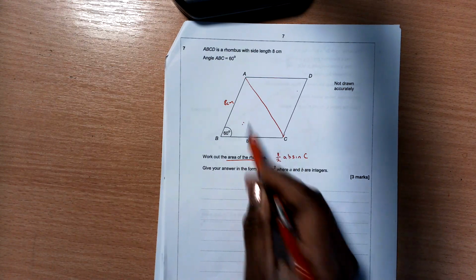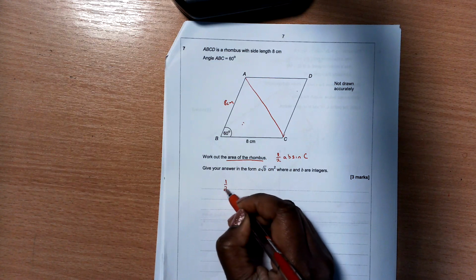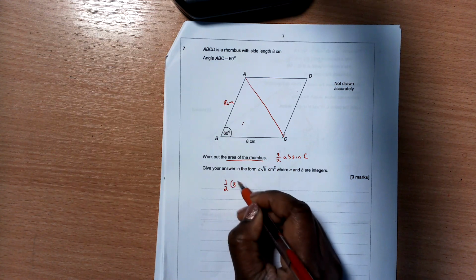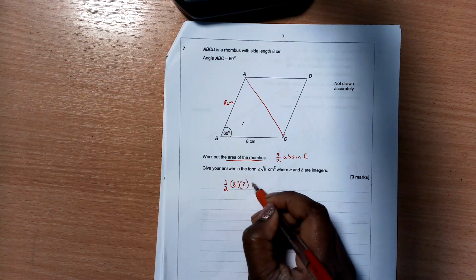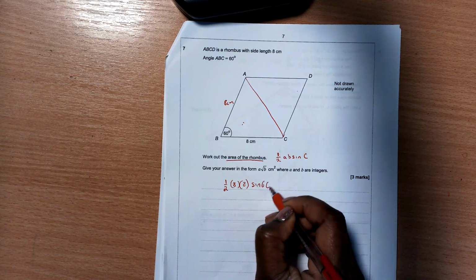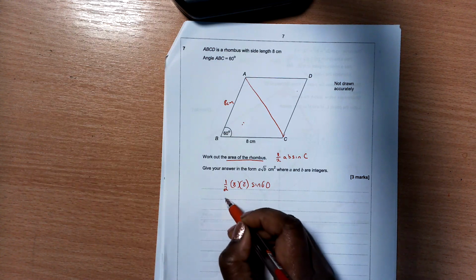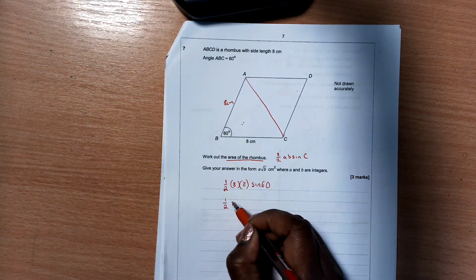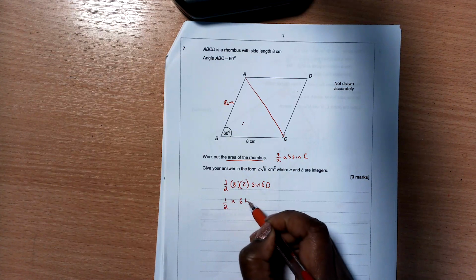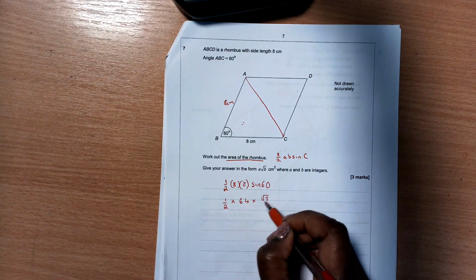So the area of one of them would be half AB sine 60. And then we have to remember that sine 60 is root 3 over 2. So I've got a half times 64 times root 3 over 2.